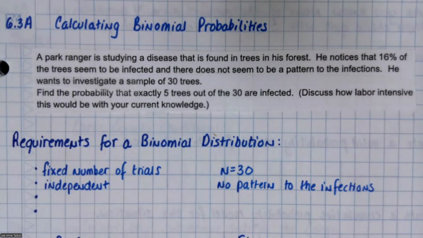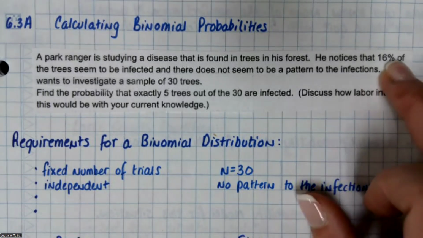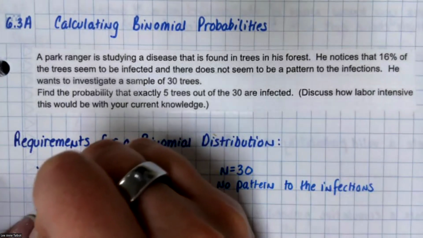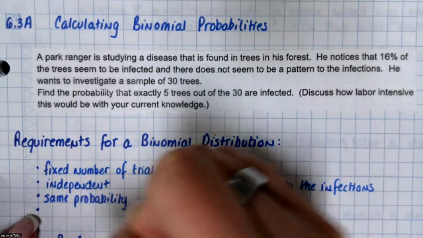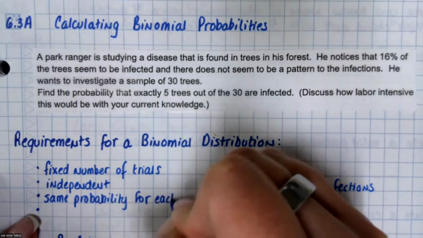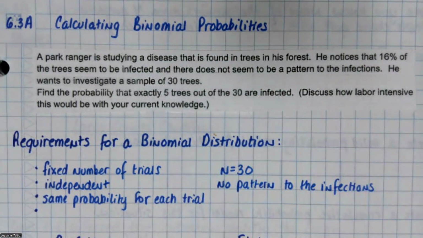There are two more. You have not used everything in this. The next one is that you seem to have the same probability for each tree, meaning that each tree is 16%.